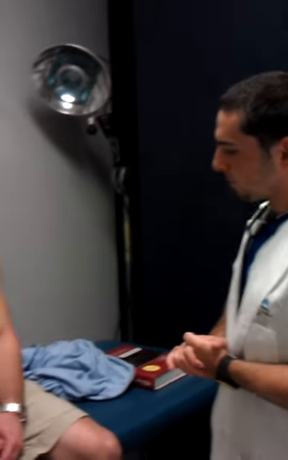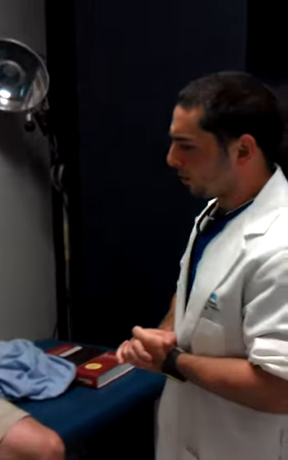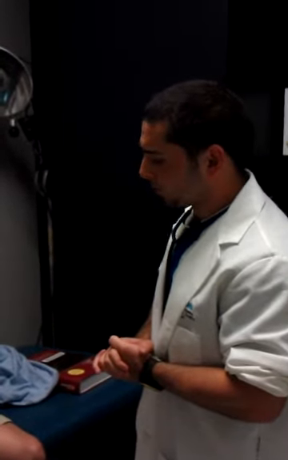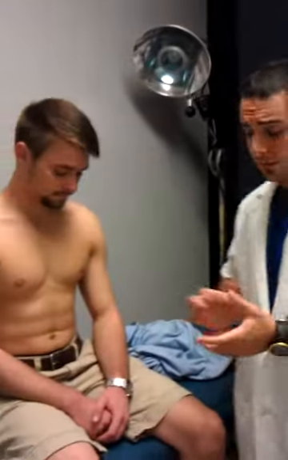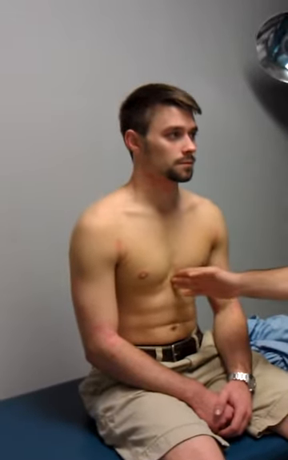AP diameter seems to be less than transverse diameter. If it were equal, this would suggest barrel chest. Absent of stridor, cyanosis, clubbing, again covered in vitals. Patient is not indicative of pectus carinatum. The patient would show signs of protrusion of the chest, pigeon chest, or pectus excavatum, which would be a retraction of the sternum.